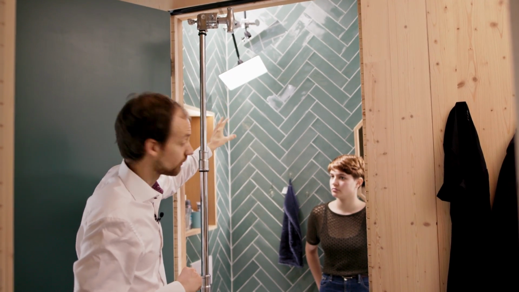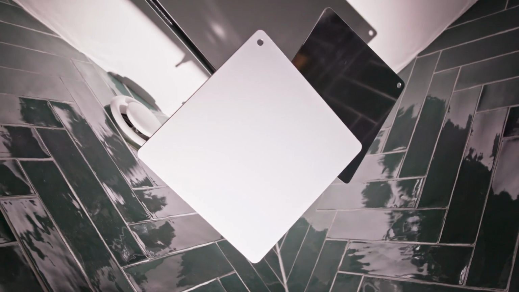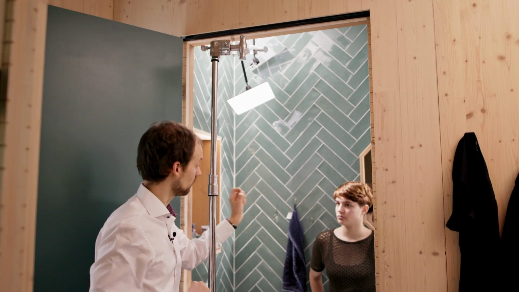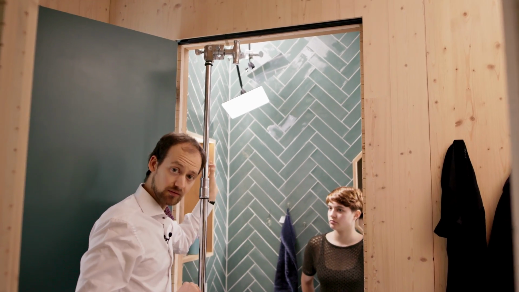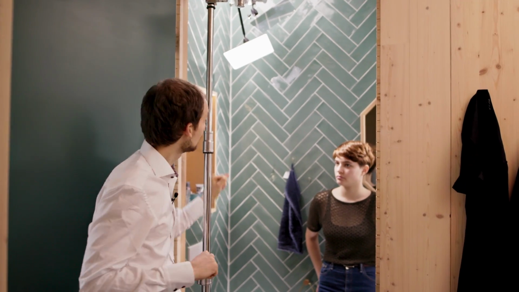You see 2 reflectors. The first one, the sort of dull looking one, is the number 4. That's providing our backlight on our model, on Lena. But there's a second reflector, which is a number 1, which is the most mirror-like reflector, and it is bouncing some of the light further into the bathroom.